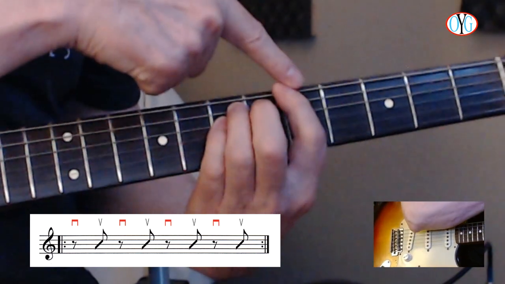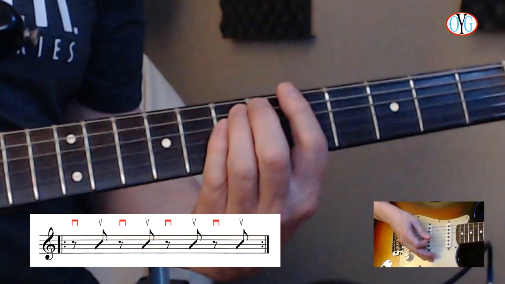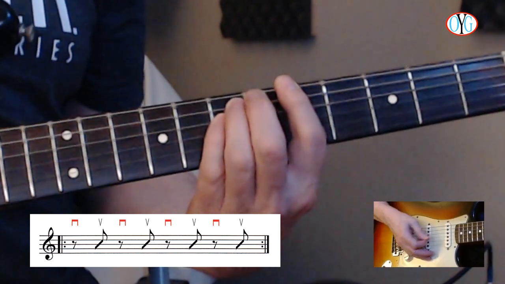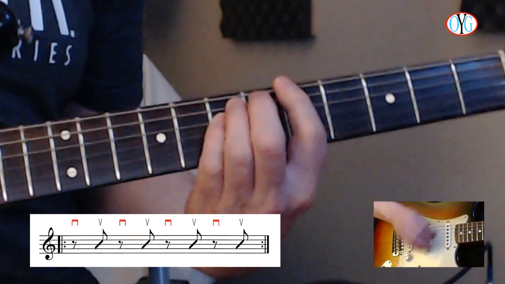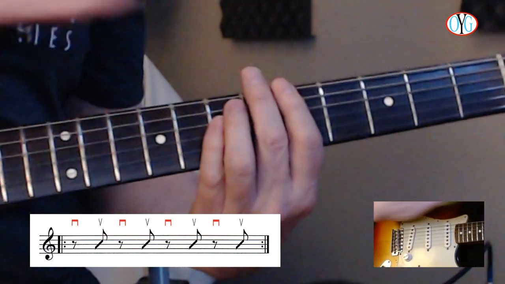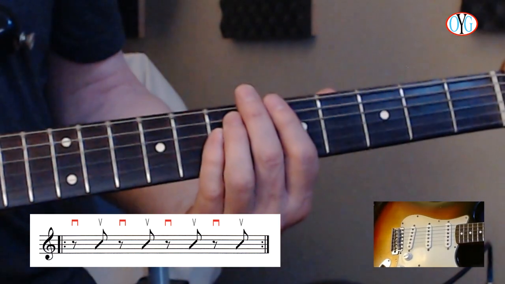So you can mute here and you can mute with a palm mute. 1 and 2 and 3 and 4 and. It kind of is a double insurance that you'll mute those strings.